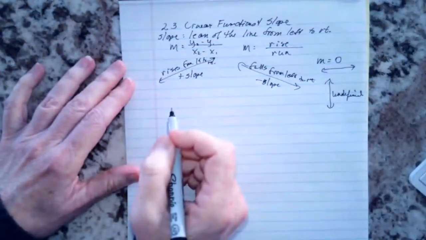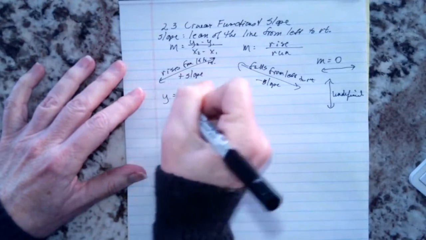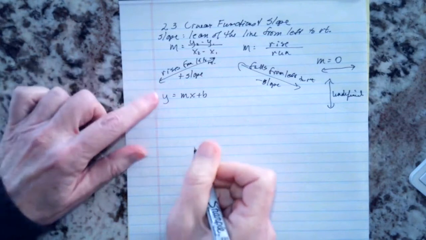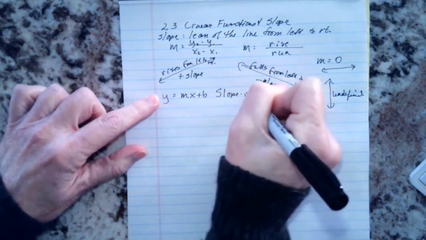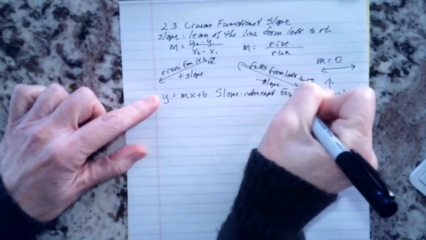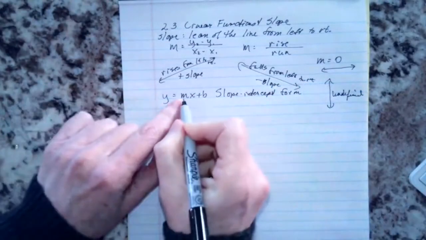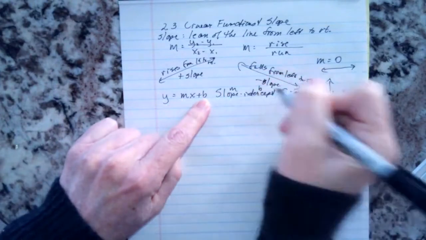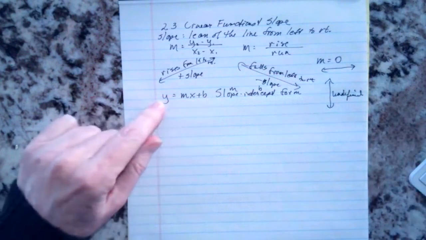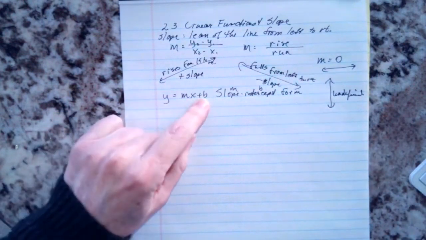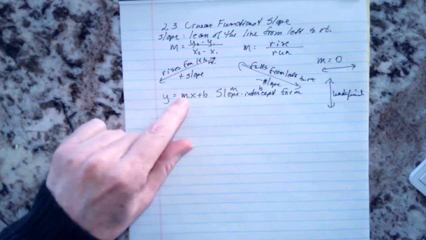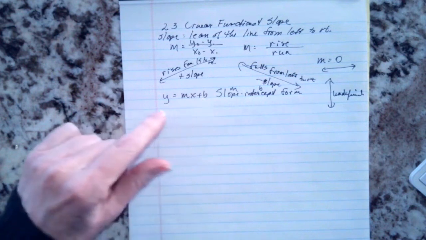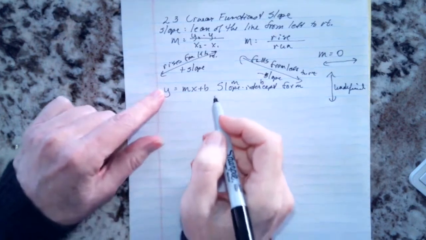We have two formulas that we use in building lines. One of them is y equals mx plus b. This is called the slope-intercept form of the line. Slope because m is the slope. Intercept, where does it cross the y-axis? Because b is the intercept. So this line gives us the slope and gives us the intercept right there. When we put numbers there, you'll have the slope looking at you in the face. You'll have the intercept looking at you in the face. Those will both be numbers eventually. So this is called the slope-intercept form because that's what it's got.